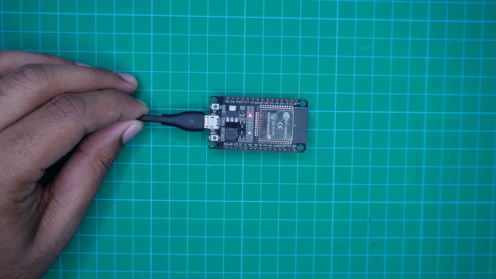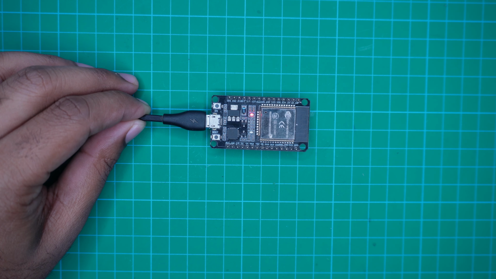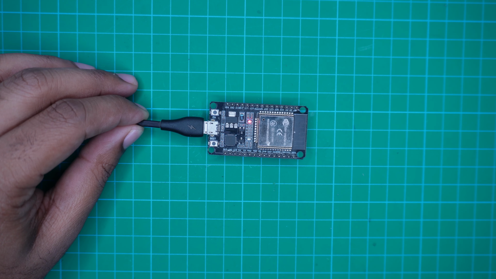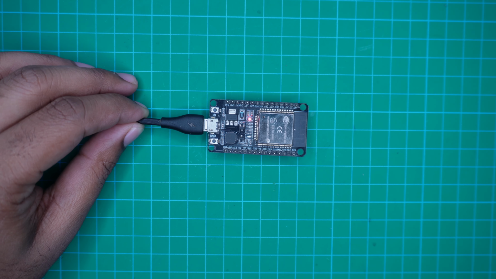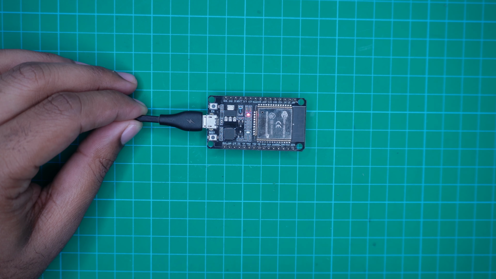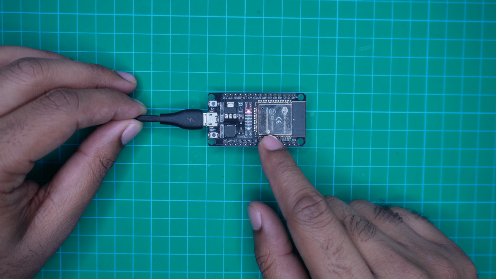Always use a short cable, a good quality cable, and the cable that came with the Arduino or ESP32. Cheap cables are the number one hidden enemy in electronics projects. So before installing drivers or reinstalling software, first check your USB cable. It might save you hours of frustration.